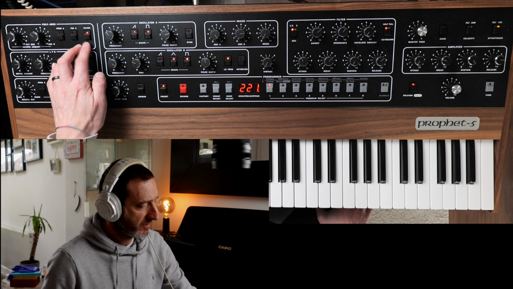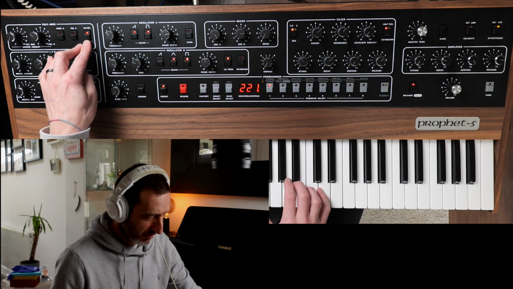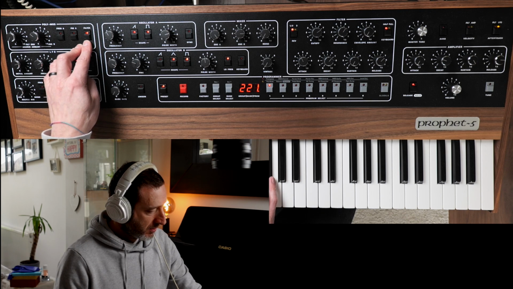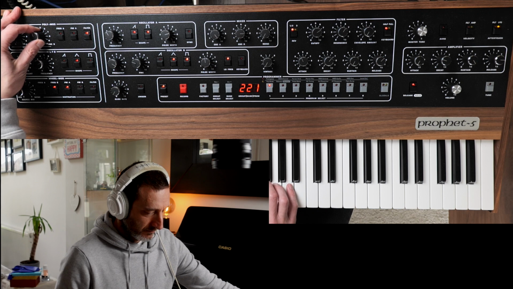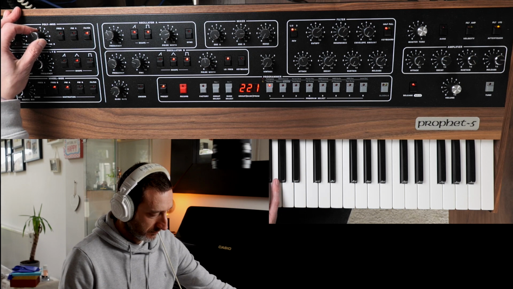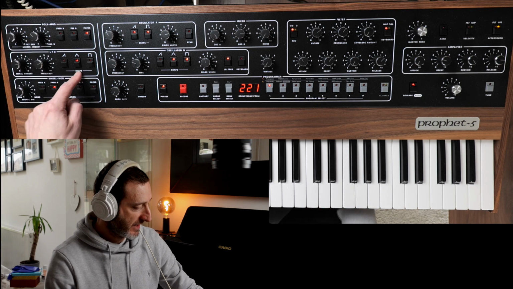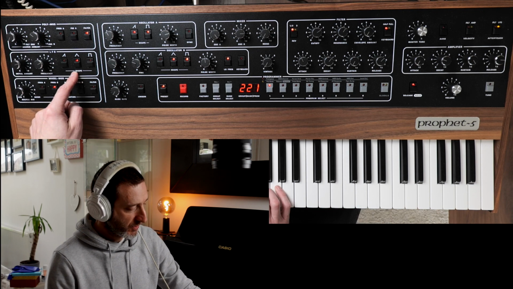There is a lot more movement in the sound as a result of the filter being on. But there must be something else, and there's an LFO working as well. Let's try and switch off the LFO.